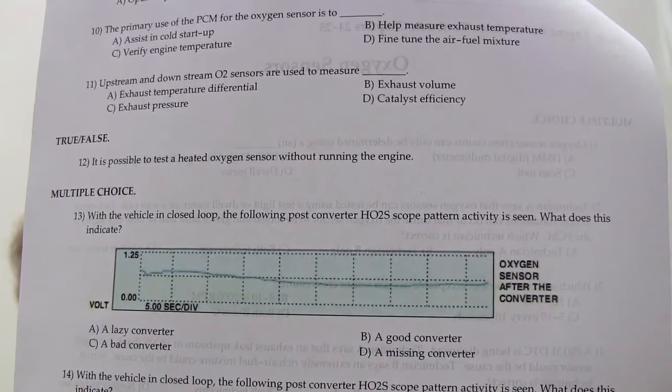With a vehicle in closed loop, the following post-converter O2 HO2S scope pattern is seen. I'm going to show you the picture. What does that indicate? That's B. That's a good converter. Yeah, it needs to be lazy.